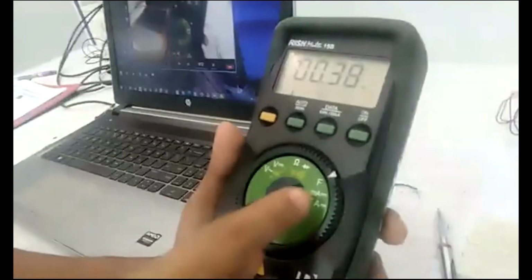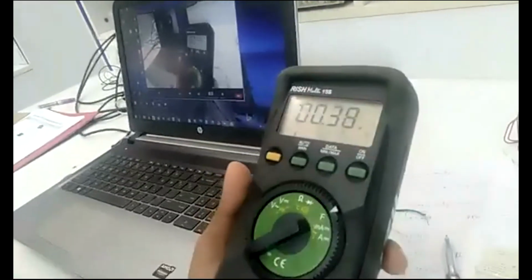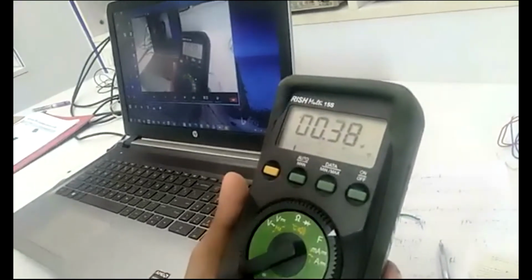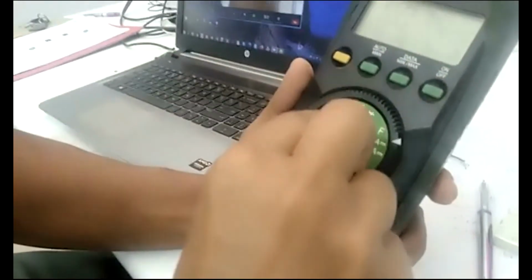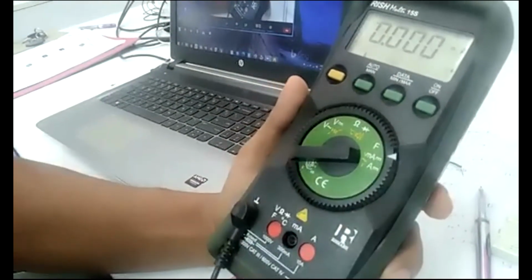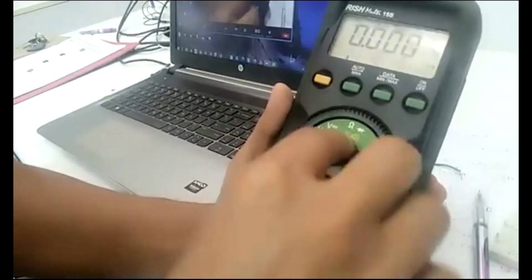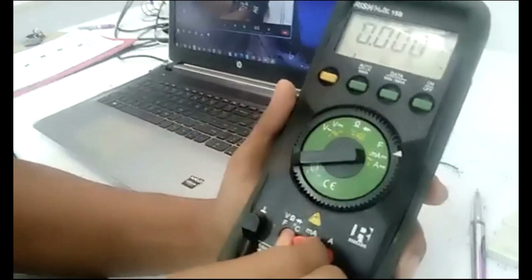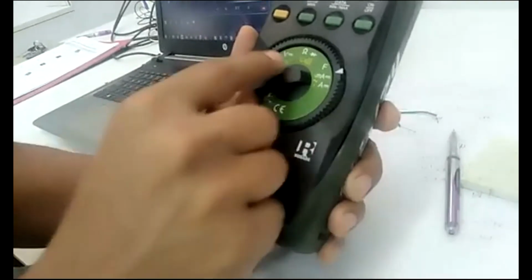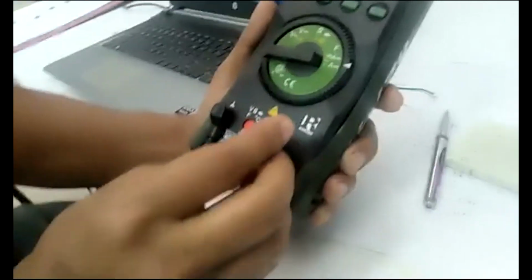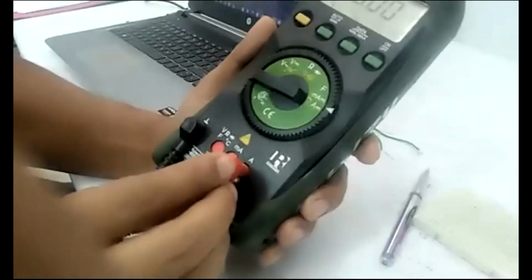Then this one is milliampere. I cannot turn it on because in order to measure the milliampere, or current, I have to turn it to the milliampere one, and then this one will be open, then we can connect it. And if we go to ampere, then also it will not open. First we have to remove it, then connect, turn it towards the ampere one, and then it will open up to 10 ampere.